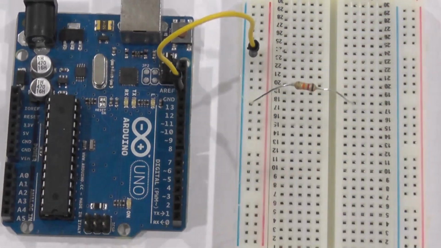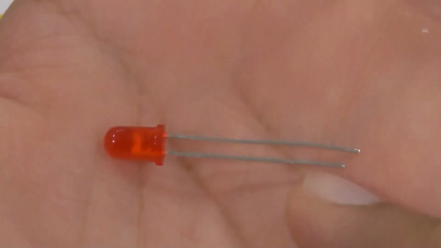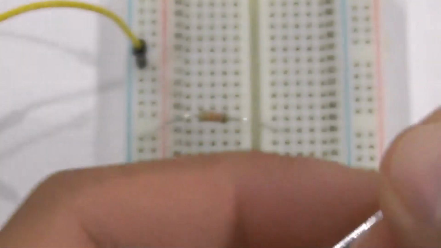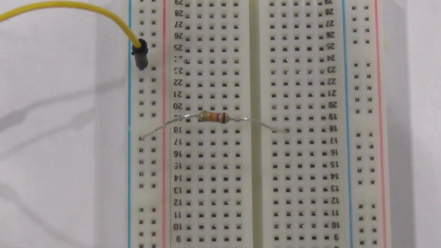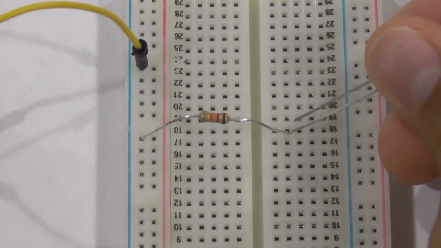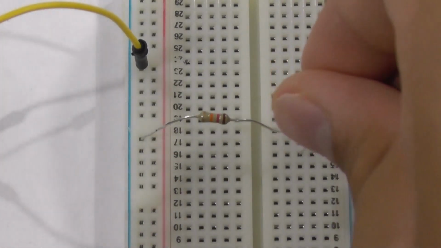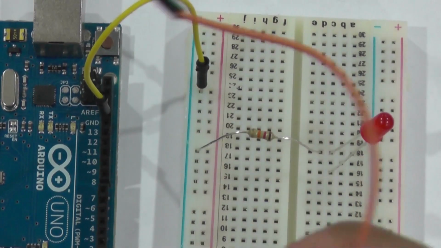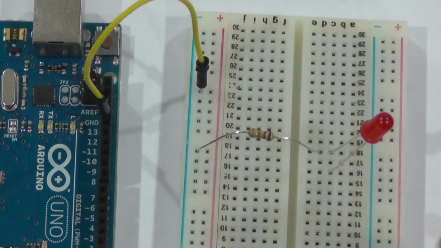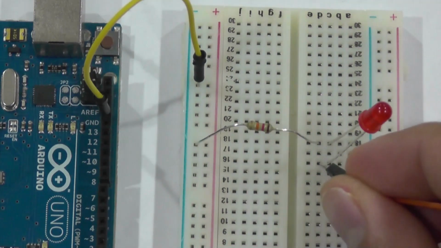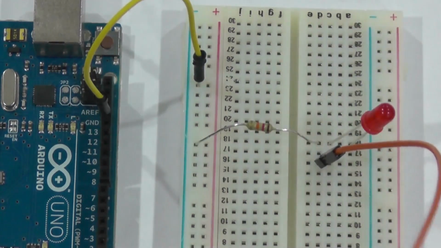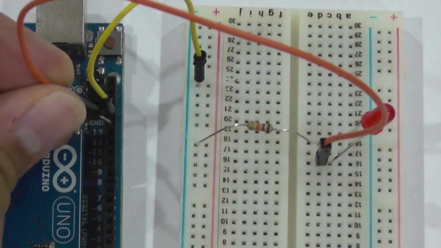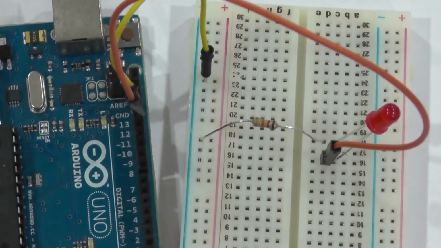Next, you look at the shorter leg of the LED. This is the negative leg. Then, you plug the negative leg right beside the resistor, and then you plug the positive leg, which is the longer one, into any adjacent rail. Then, you'll take your other jumper cable, plug one of the pins right beside the positive leg of the LED, then plug the other side into any one of the pins on the Arduino. In this case, we will be doing pin 13.